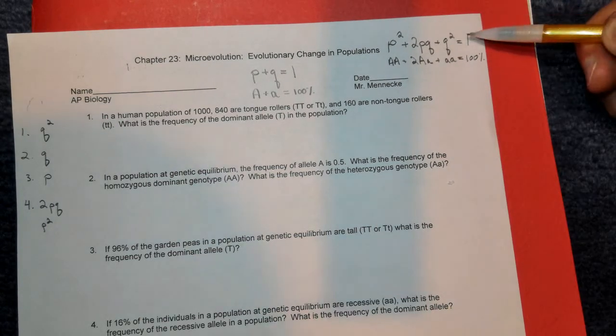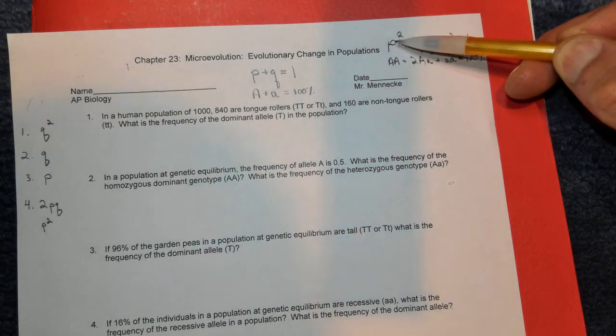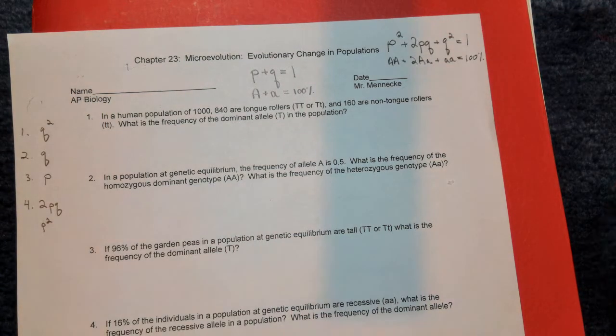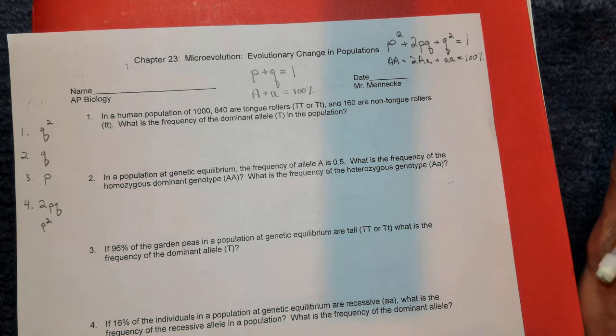We use 1 because each one of these values should be a decimal, because we're talking about frequency.